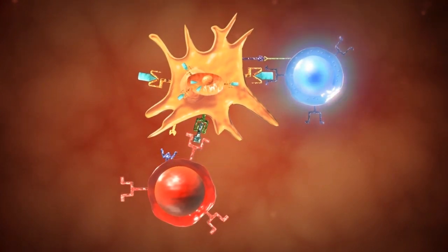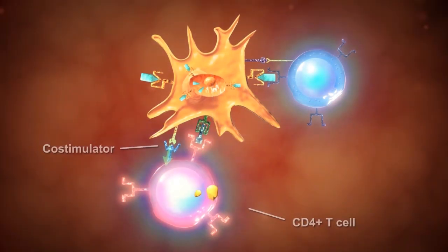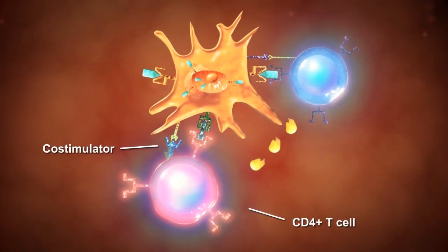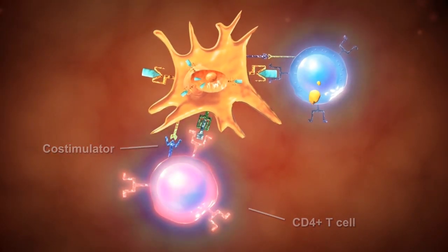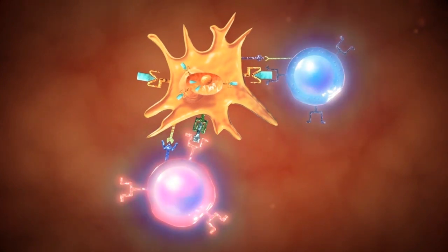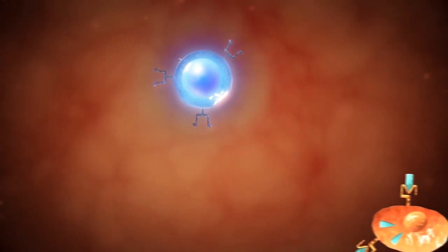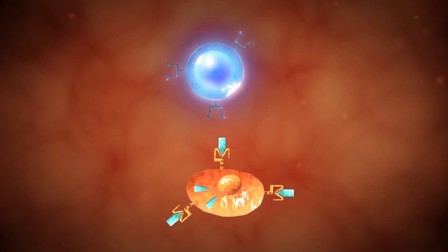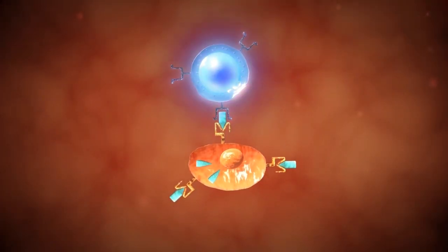The antigen-presenting cells may also stimulate CD4 helper T cells, which may provide signals for CTL development. Differentiated CTLs kill tumor cells without a requirement for co-stimulation or T cell help.